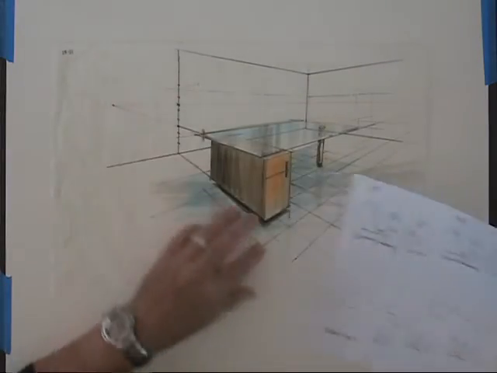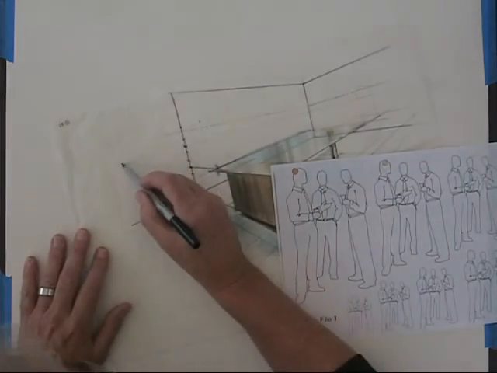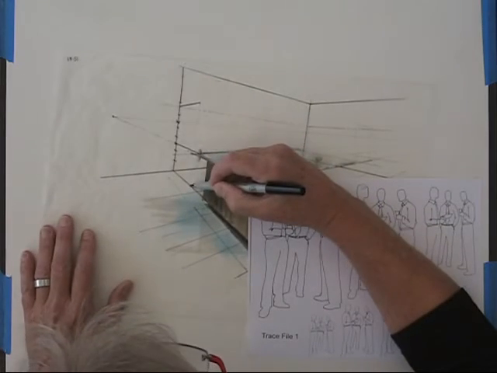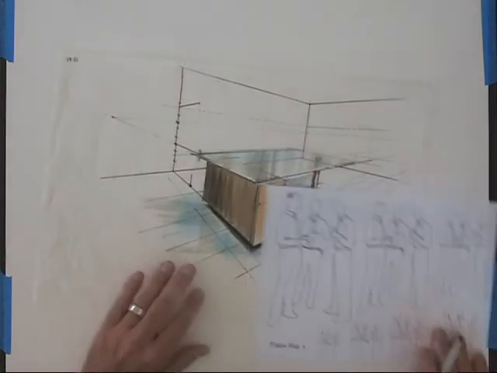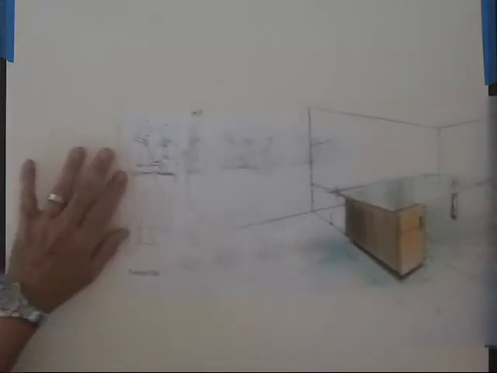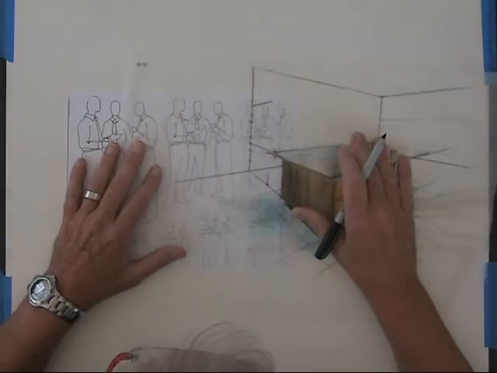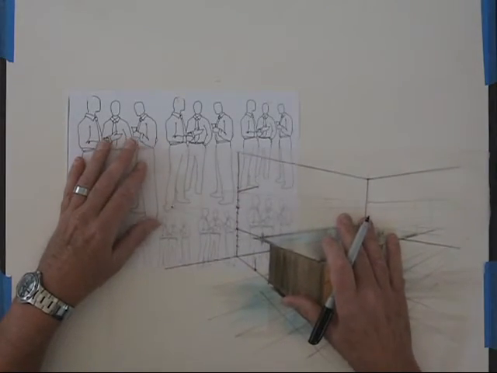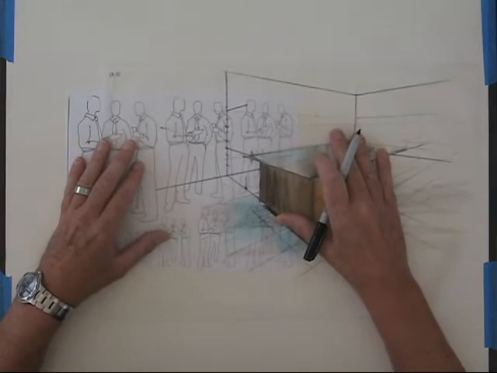The 6-foot line is about here. If I run that line from the vanishing point to where I want to place them on the ground, about here, there is a 6-foot level. I can simply take the people that I've previously drawn that are in your book and find the people that are about 6 feet tall, right about here.